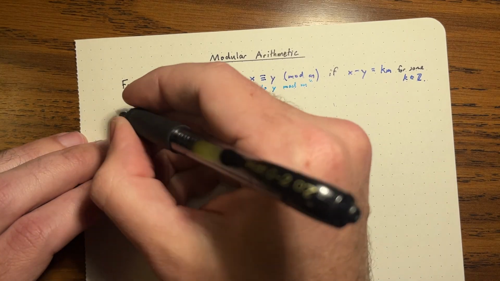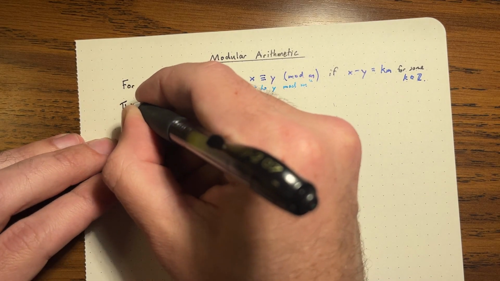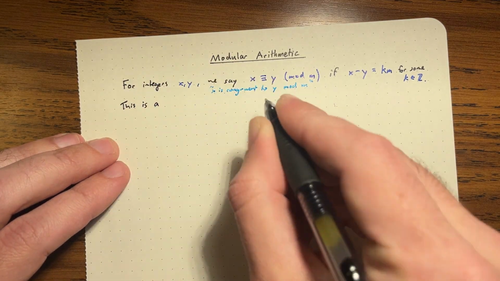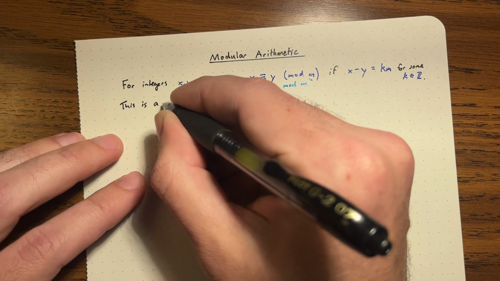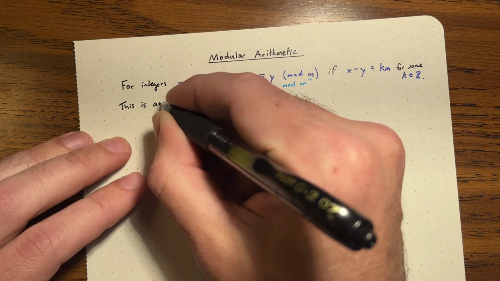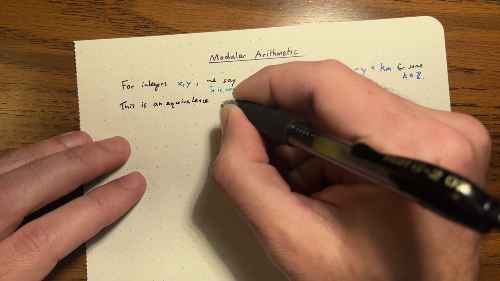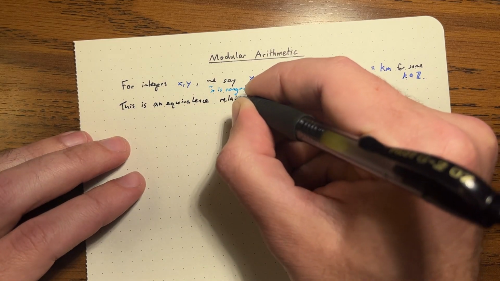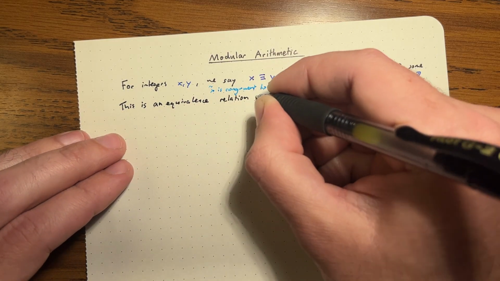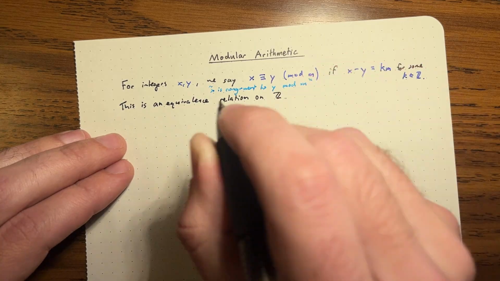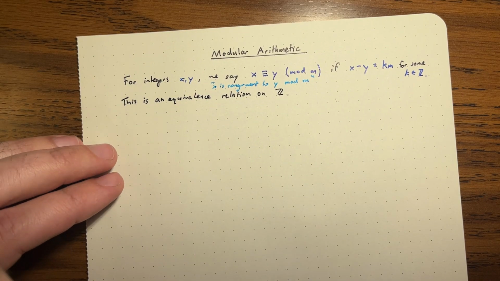And as I mentioned, this is an equivalence relation. Not only is it a relation, it's an equivalence relation. What does that mean? It's symmetric, it's transitive, and it's reflexive. So it's an equivalence relation on the integers. Let's prove that really quick.